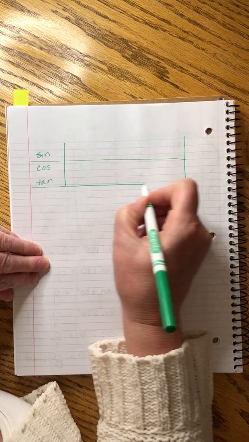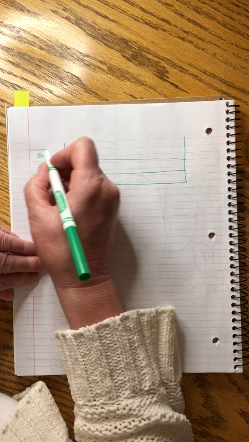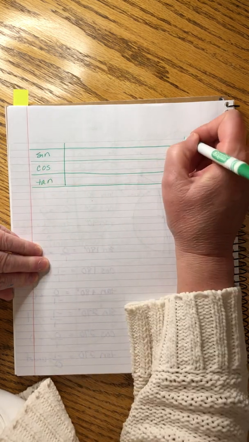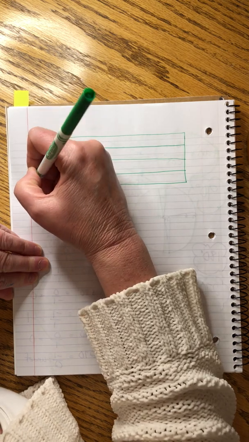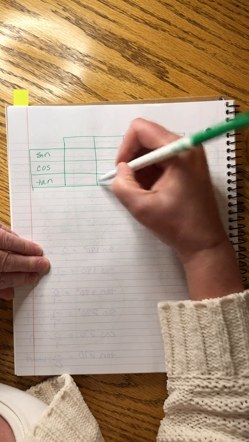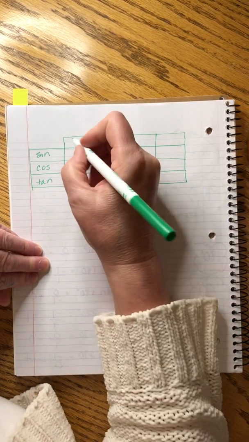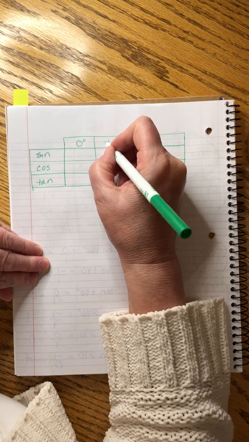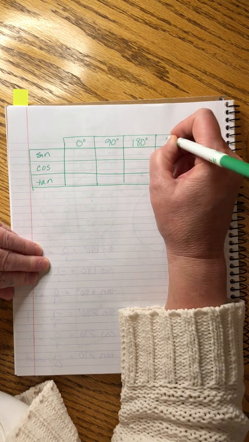Draw it with me. And we're going to divide this into 4 columns. And what we're going to do is have 0 degrees, 90 degrees, 180, and 270.